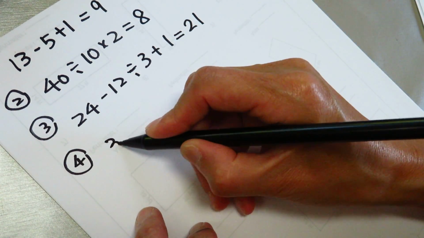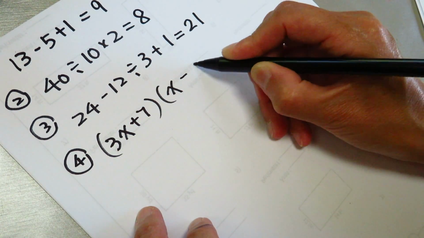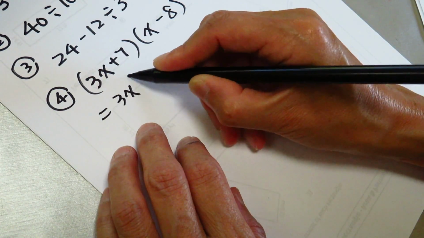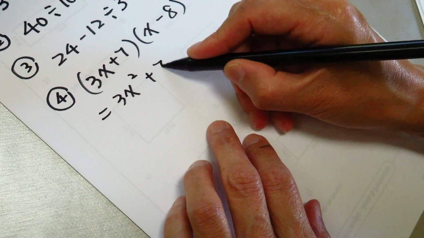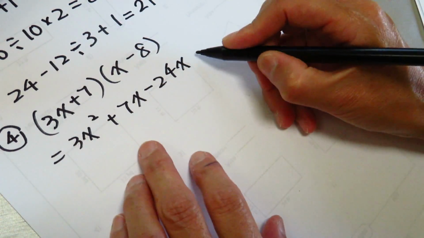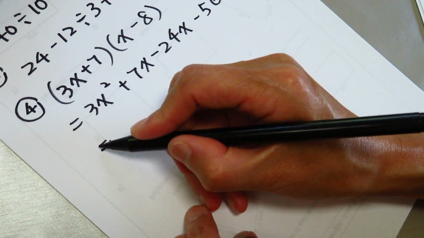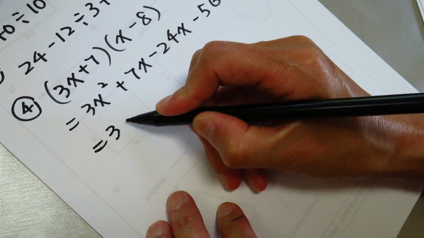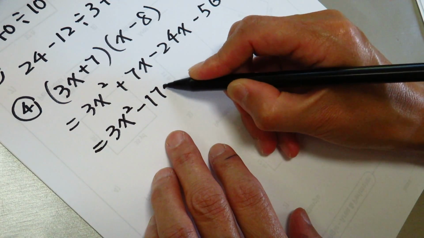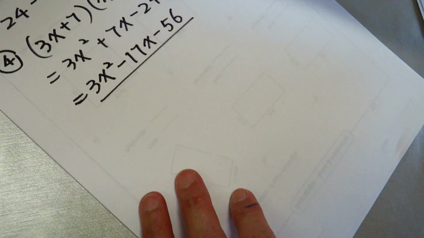Number 4, 3x plus 7 times x minus 8. So this we will do 3x squared plus 7x minus 28x minus 56, and then we combine like terms. 3x squared minus 17x minus 56. This is the answer.